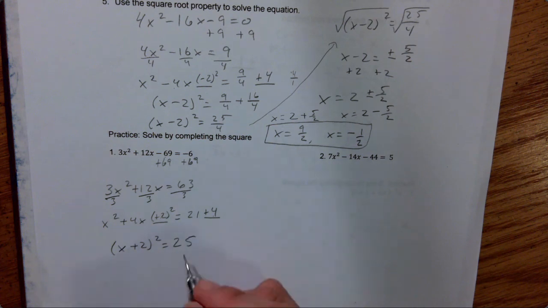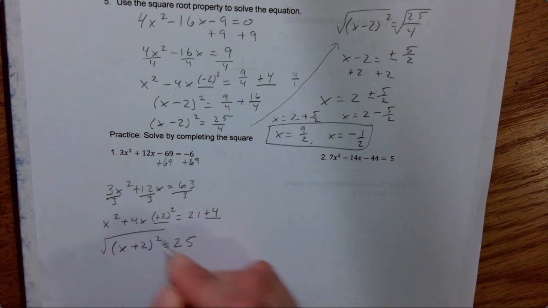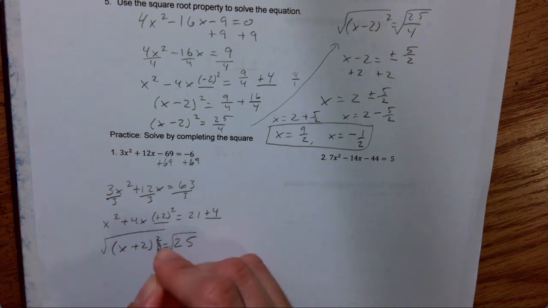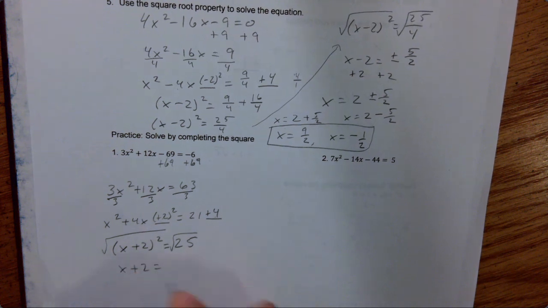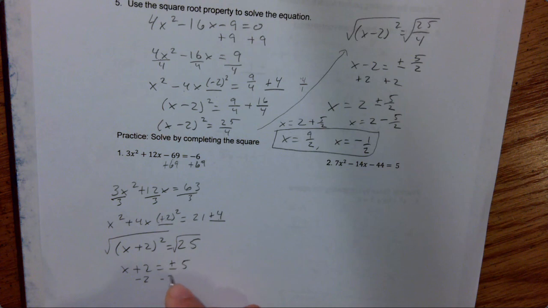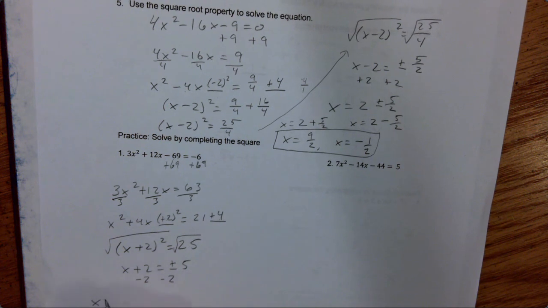So then I need to solve for x. I'm trying to get x by itself. So I'm going to take the square root so that it gets rid of this square here. So then I'm left with x + 2 equals plus or minus 5. Then I need to get x by itself, so I'm going to subtract 2 from both sides. So I get x equals -2 plus or minus 5.